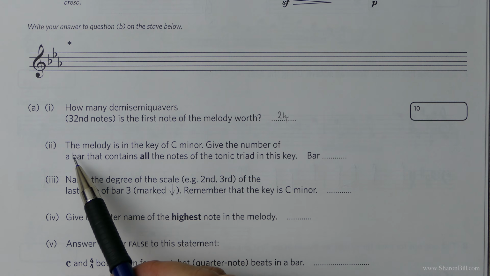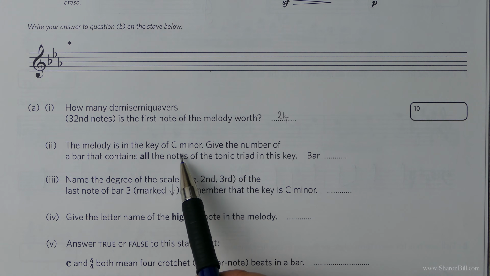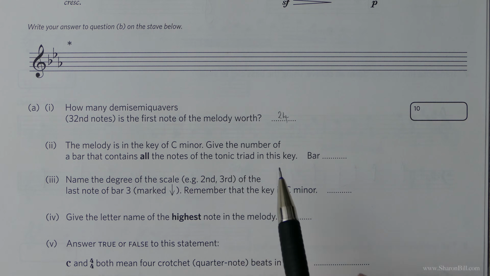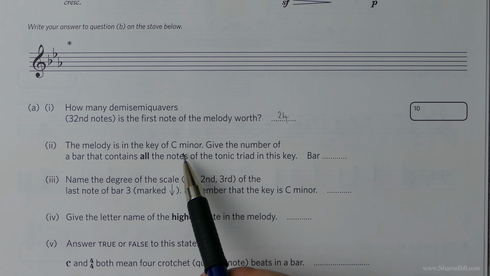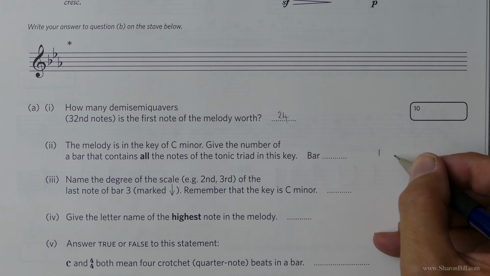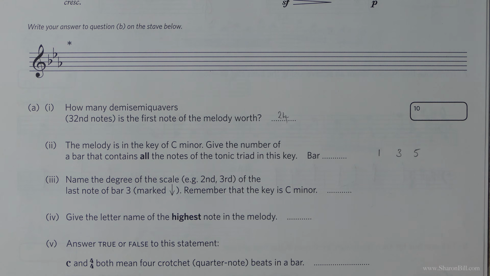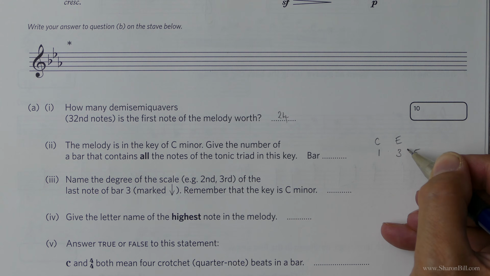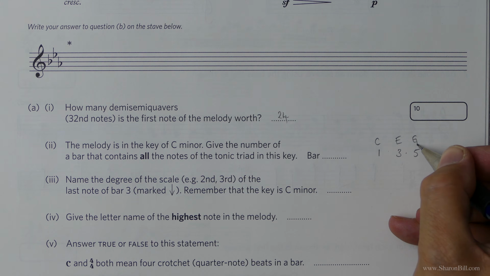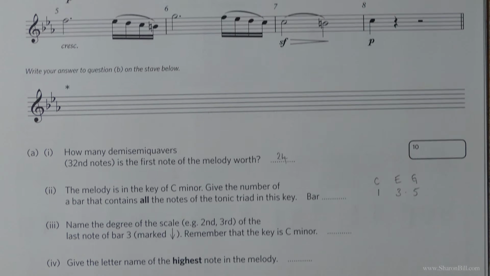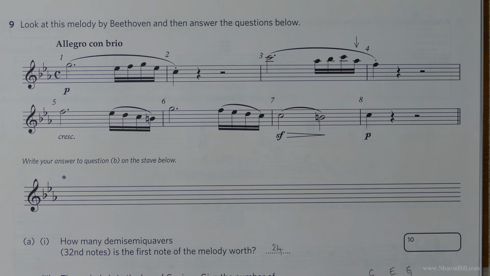The key is we're in C minor, and so we need to give the number of the bar that contains all the notes of the tonic triad in this key. So first of all, we need to work out what the actual notes that we're looking for are. And so if we think we're in C minor, we want the first, the third and the fifth. That's the tonic triad. So we know that C is the first, D, E is the third, or E flat actually is the key signature we'll deal with, F, G. So we're looking for C, E, G. So we just got to scan through and find a bar that's got all of those notes.